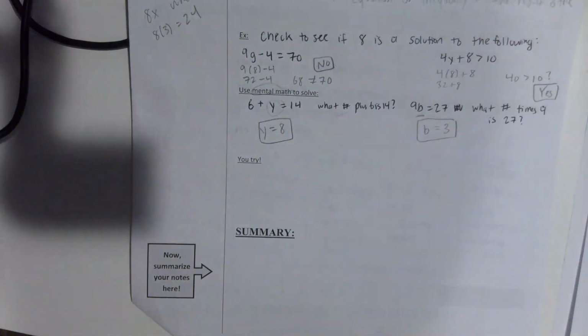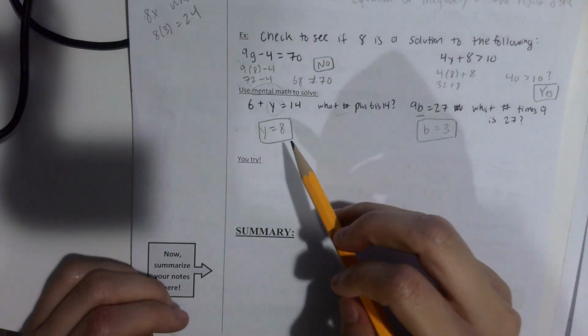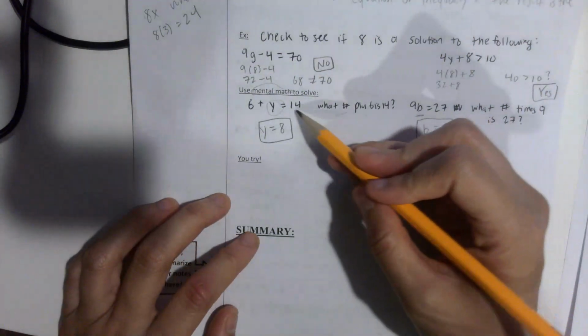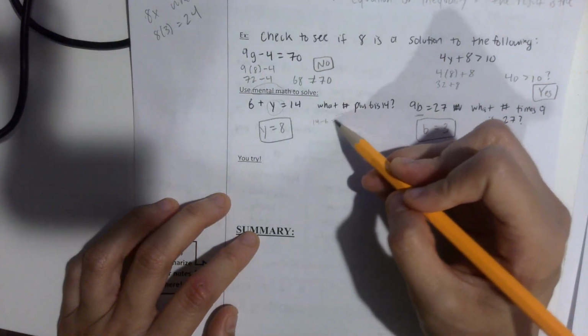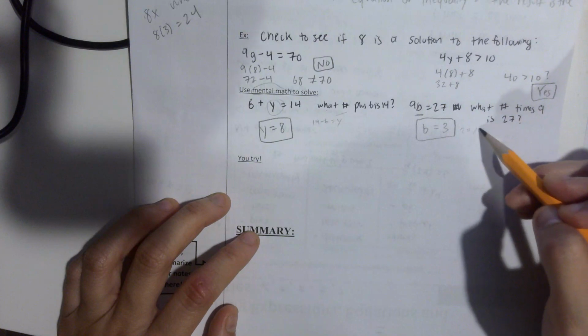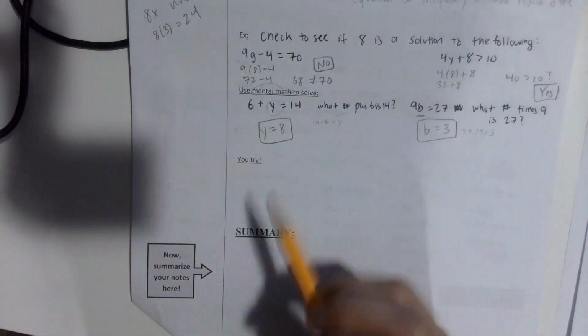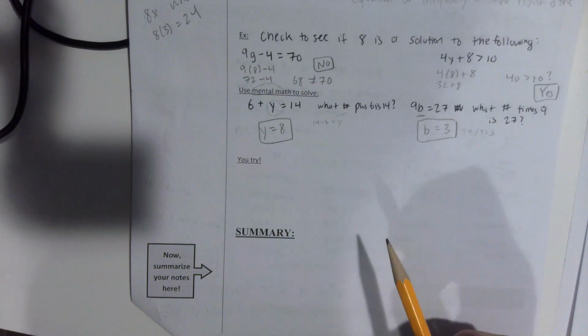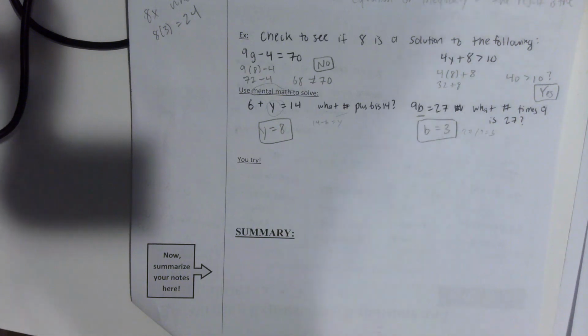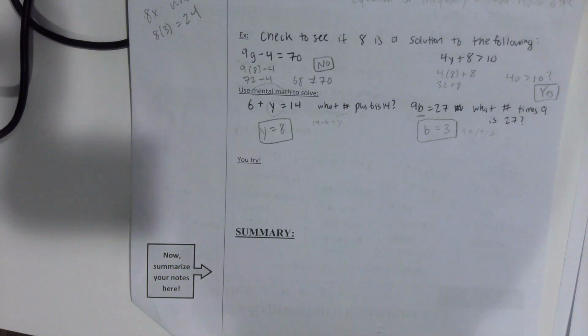You should be able to do that in your head really quick, but if you wanted to prove it, you would have 14 minus 6 equals y, 27 divided by 9 equals b. But you should just know without having to go through the steps of solving, ideally. Okay, you try.